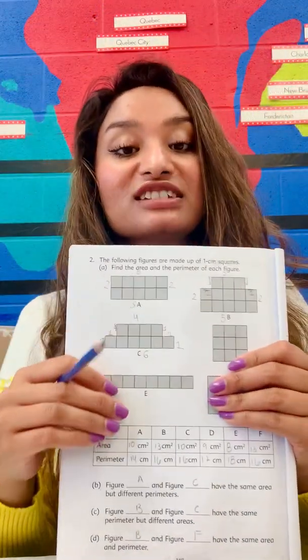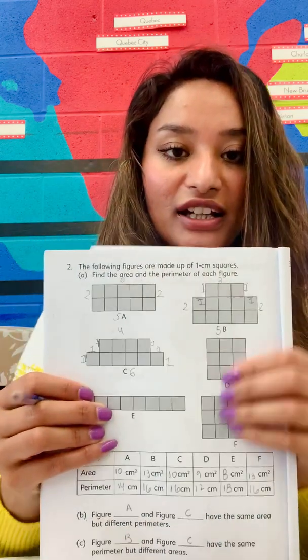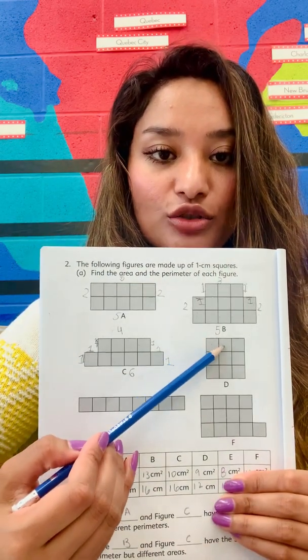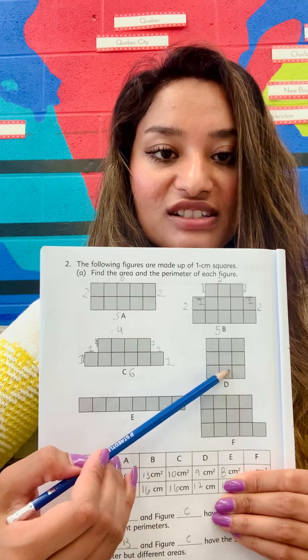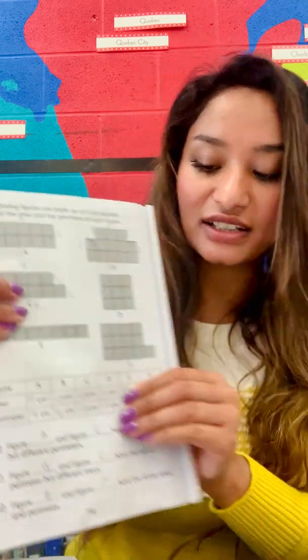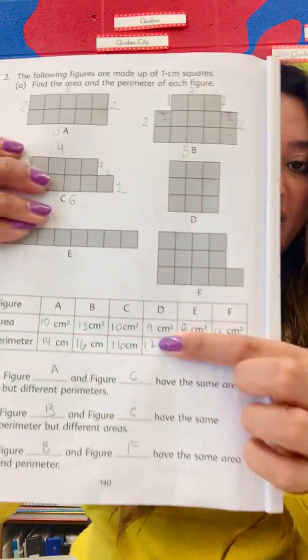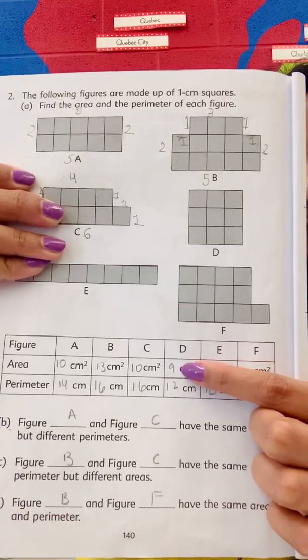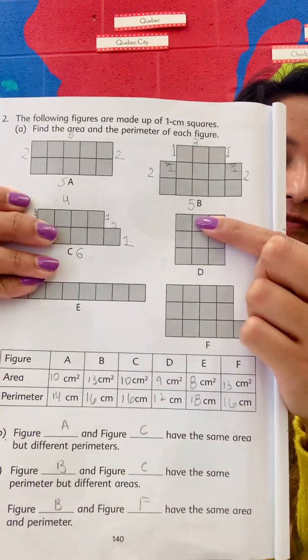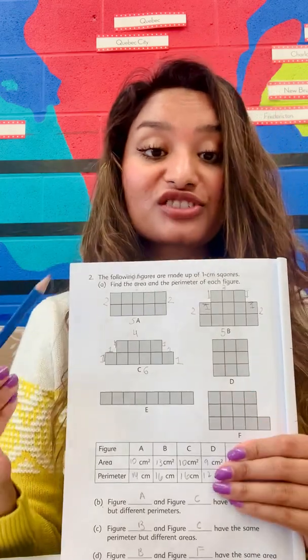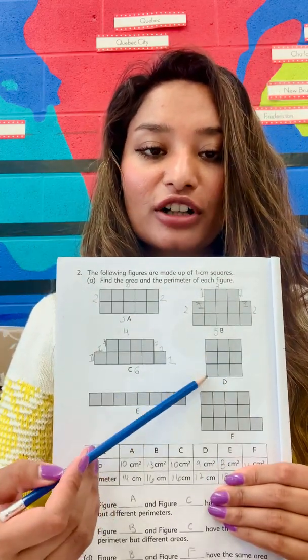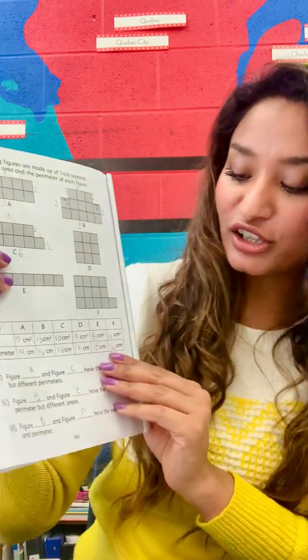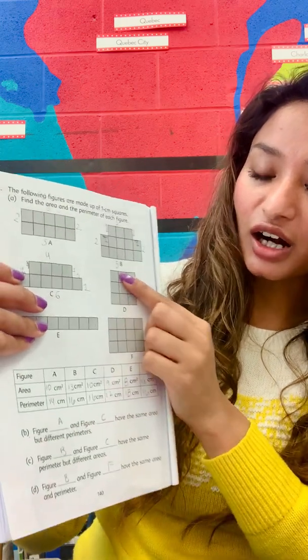Okay. Now let's look at D. So D is 1, 2, 3, 4, 5, 6, 7, 8, 9. So for my area, D is 9 because I counted each square. Let's go ahead and count our sides. Because this is an even figure, it would be much easier to count our sides.